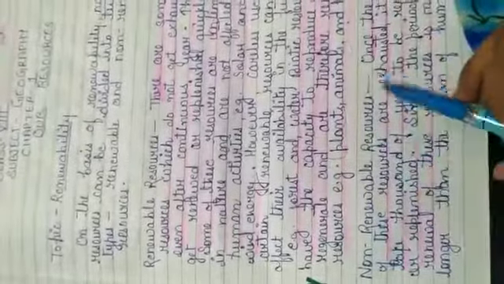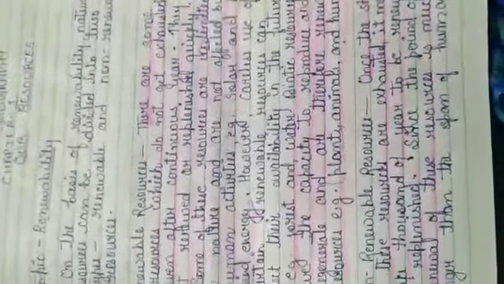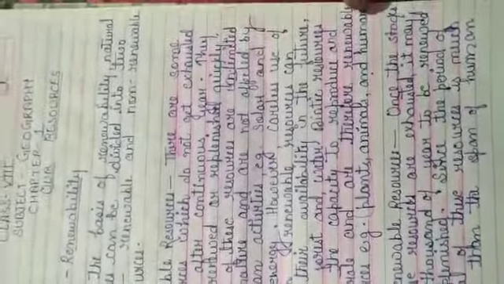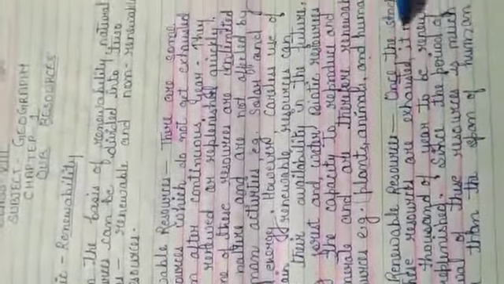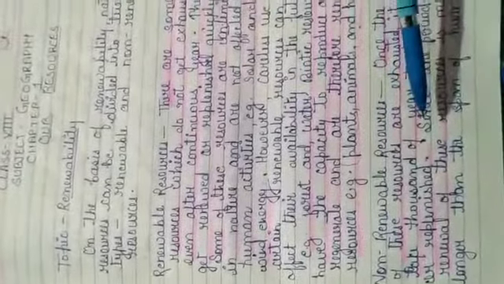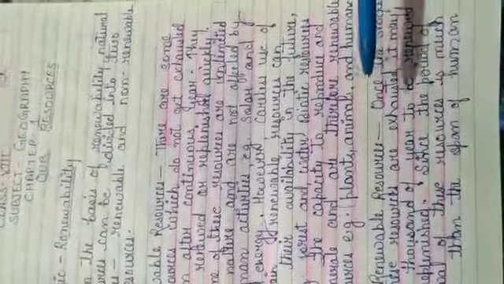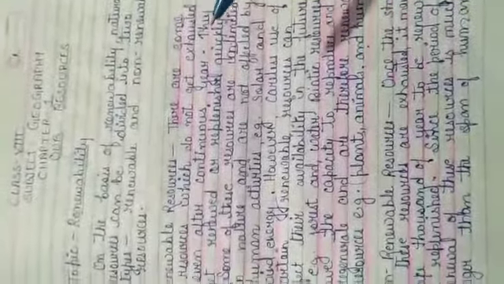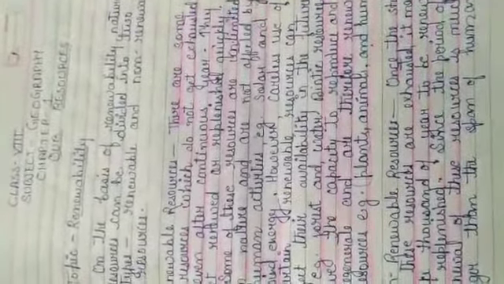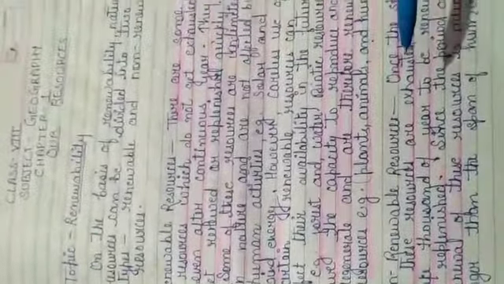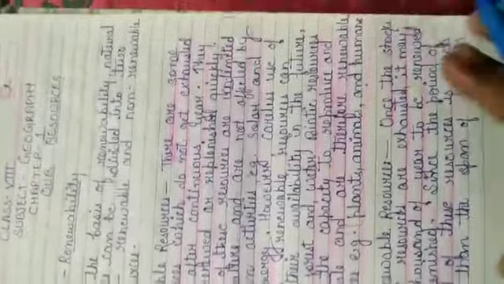And then second we have non-renewable resources. Once the stock of these resources is exhausted, it may take thousands of years to be renewed or replenished. Basically it says when we overuse these resources, they can be exhausted and take thousands of years to renew. Since the period of renewal of these resources is much longer than the span of human life, these resources are considered non-renewable.